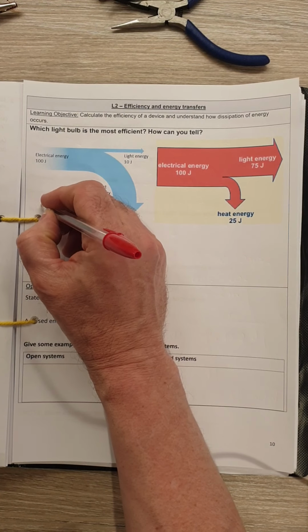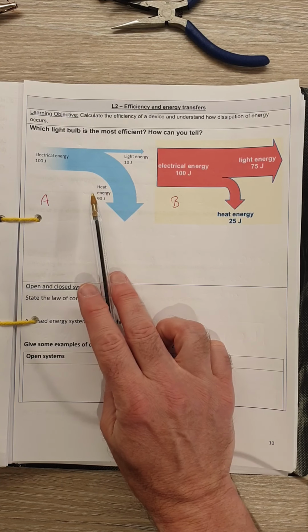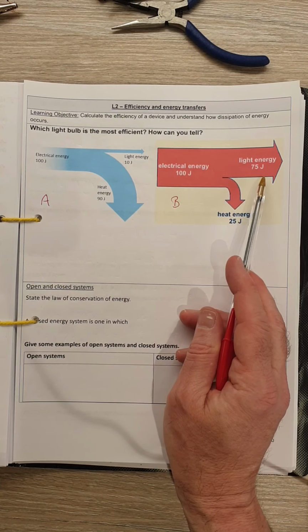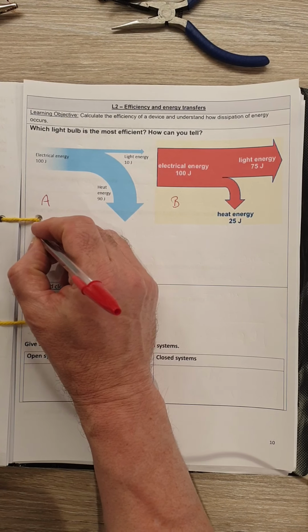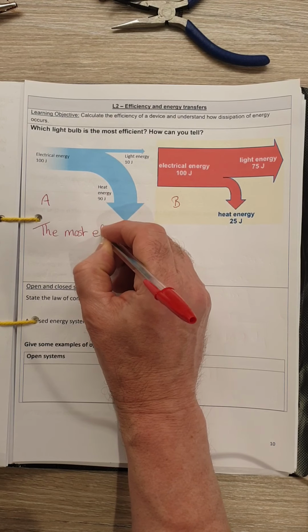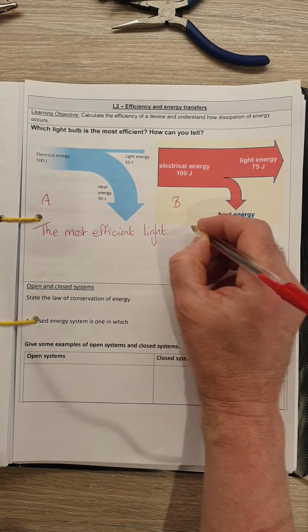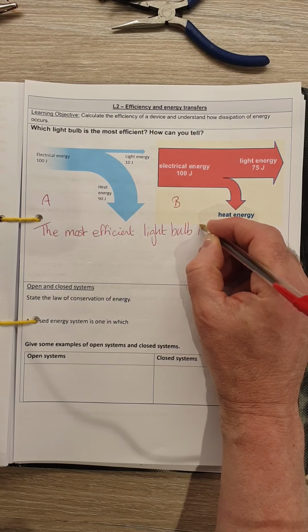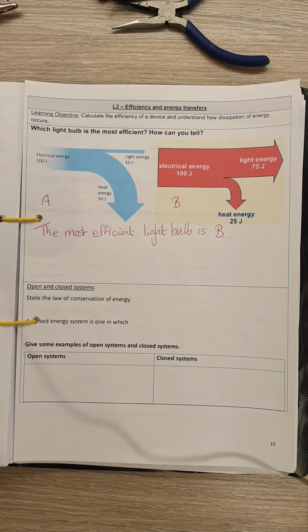Well, let's say this one is light bulb A and this one is light bulb B. Which one is most efficient? Well, I think we could say that the most efficient light bulb is B.